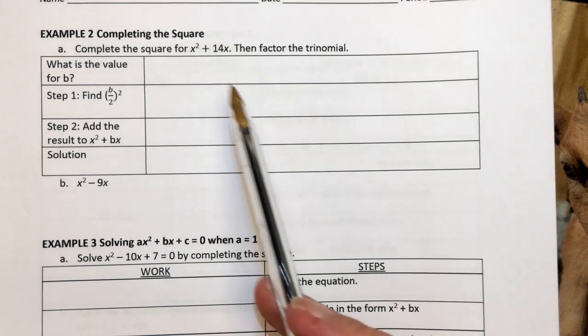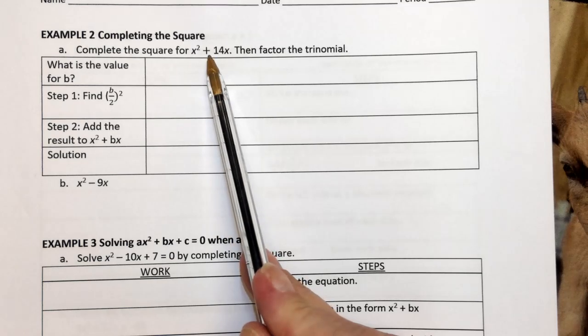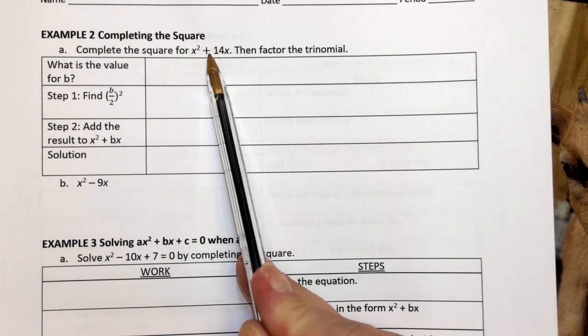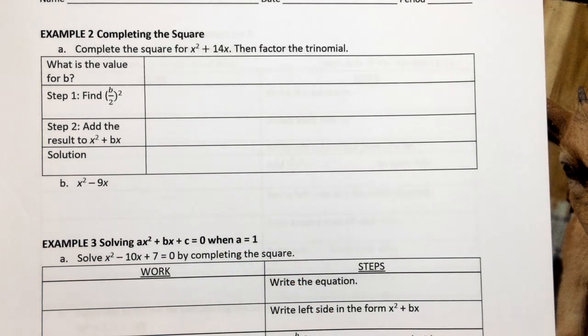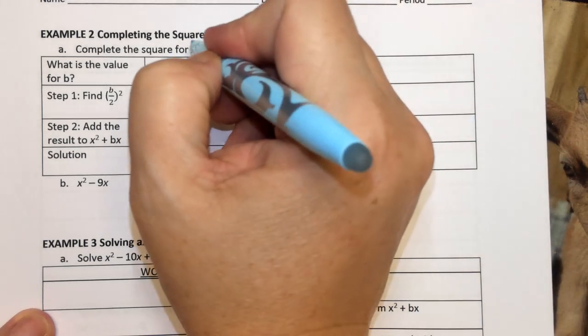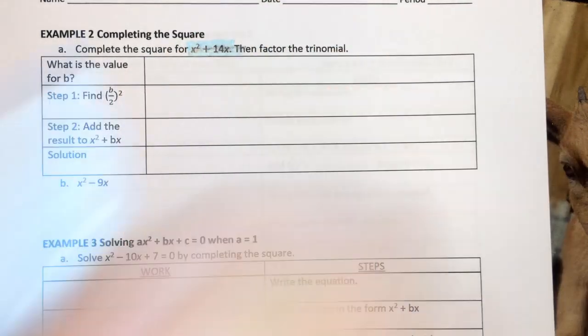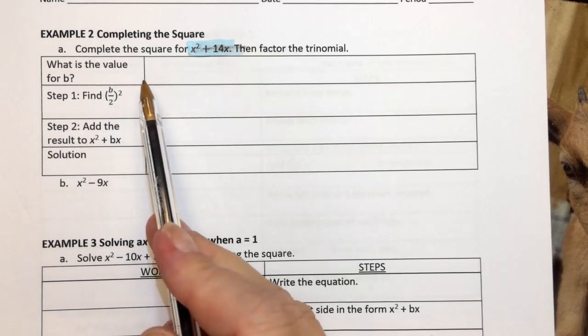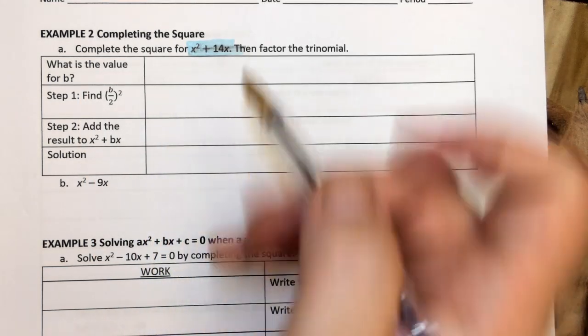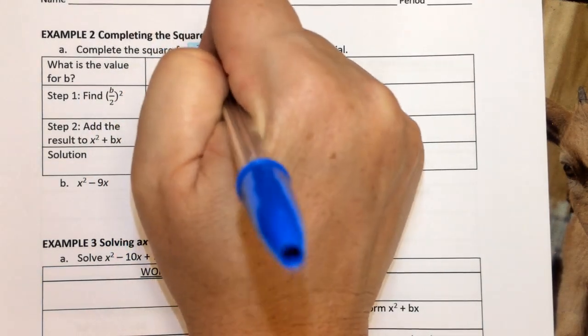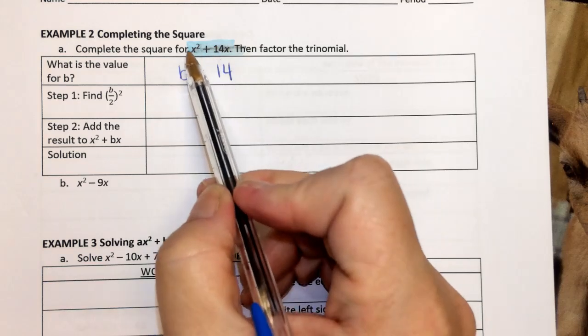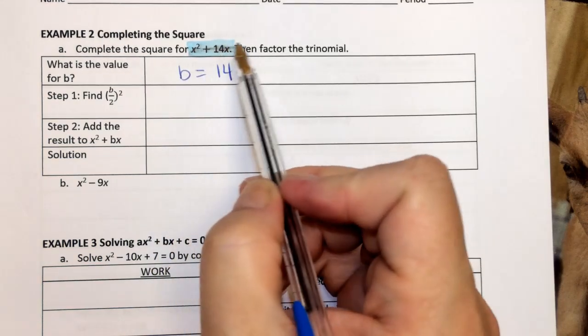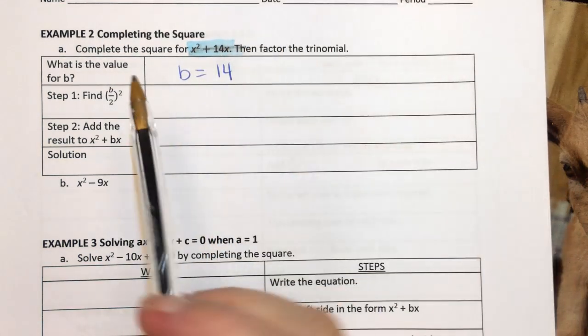All right, so we are looking at x squared plus 14x in this example. I'm just going to highlight it because I feel like it gets a little hidden there. So x squared plus 14x. All right, so what is our b value? In this case, b is equal to 14, because remember, this is standard form, ax squared plus bx plus c. There's no c value at this time.